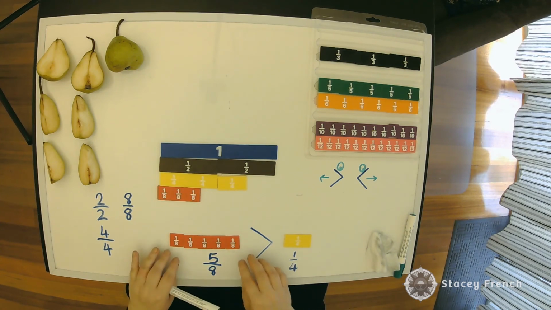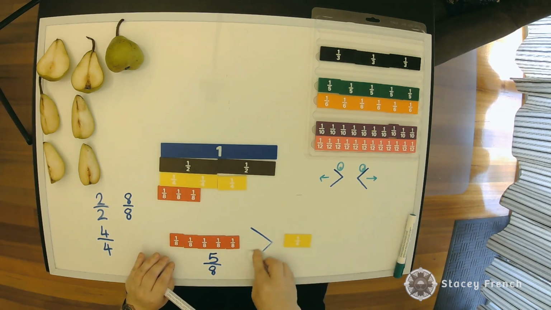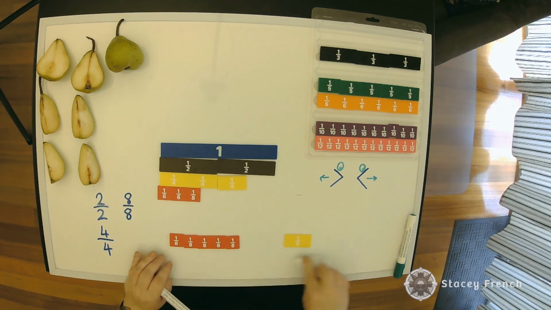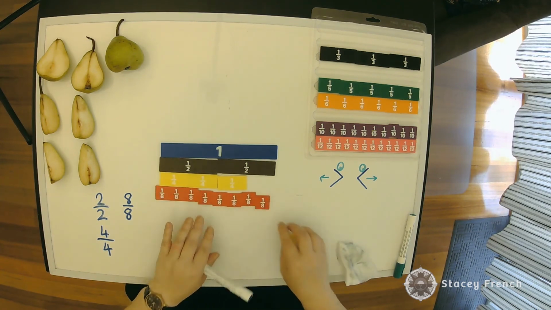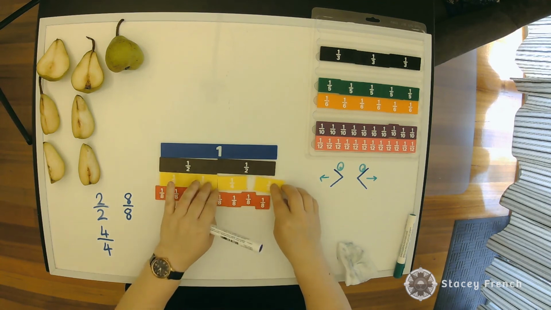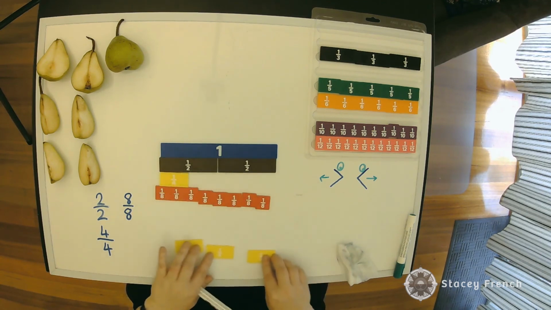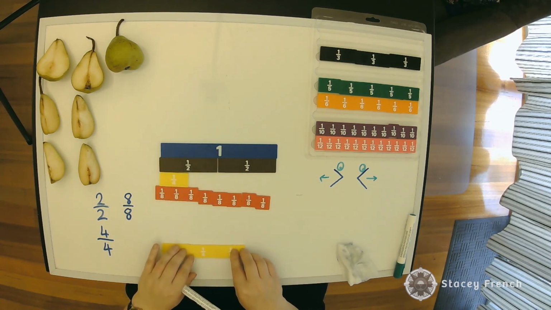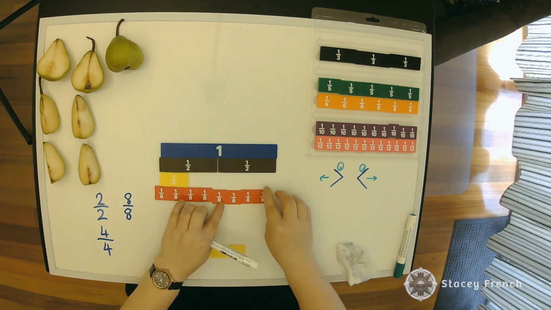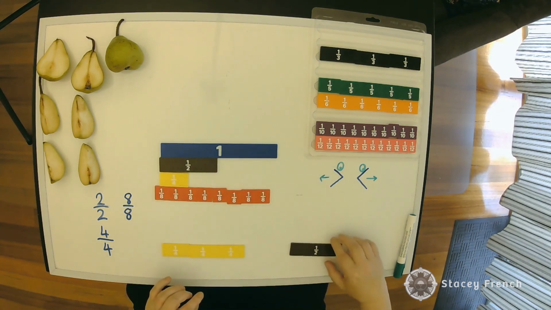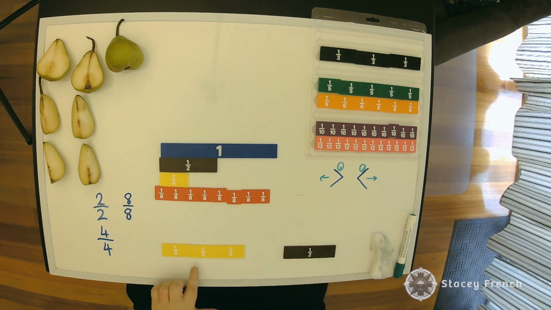What if my very hungry crocodile was going to eat, let me see, 3/4 of a fish and a half a fish? What would he prefer to eat? 3/4 or a half?